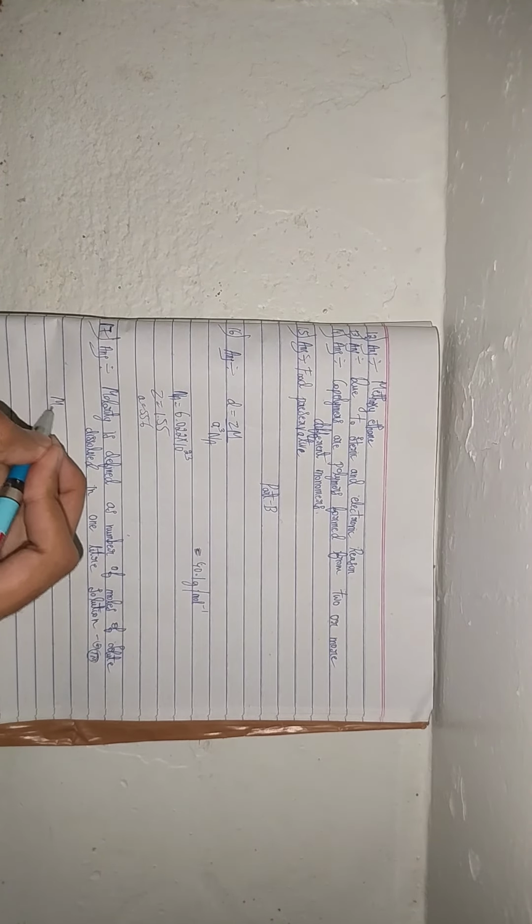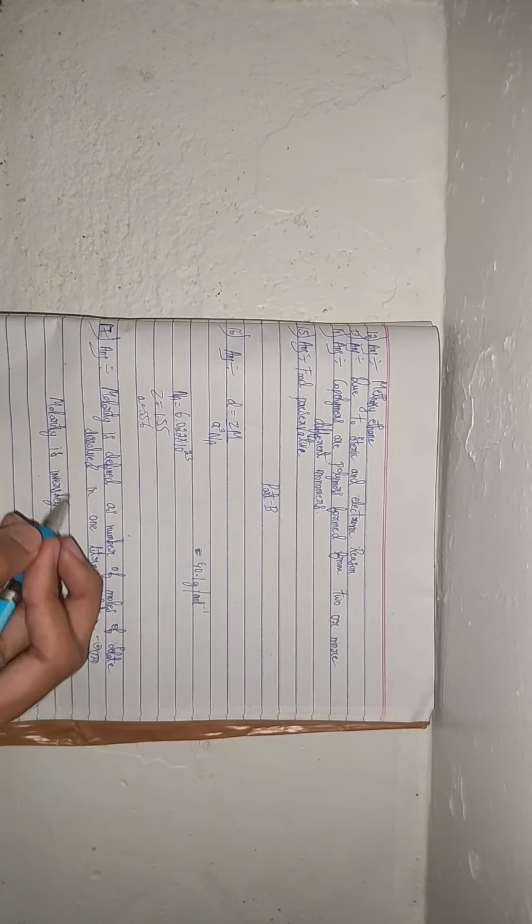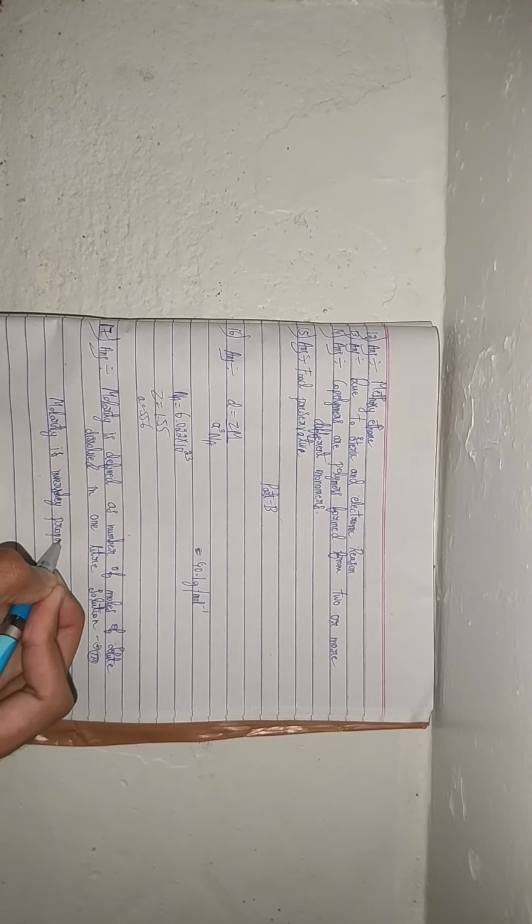Now the next question they have asked is how does molarity vary with temperature? Molarity is inversely proportional to temperature.